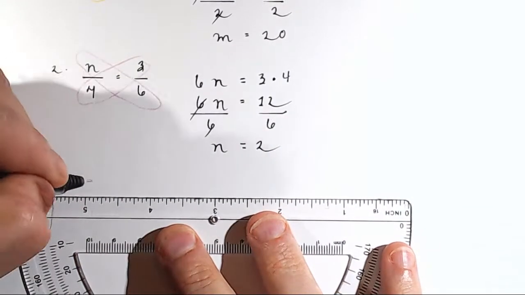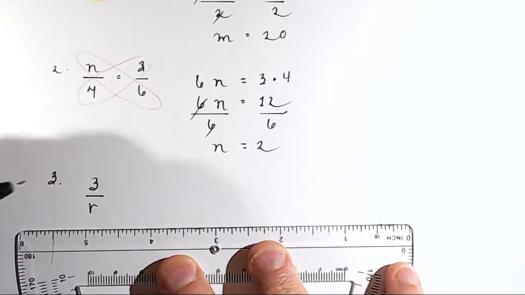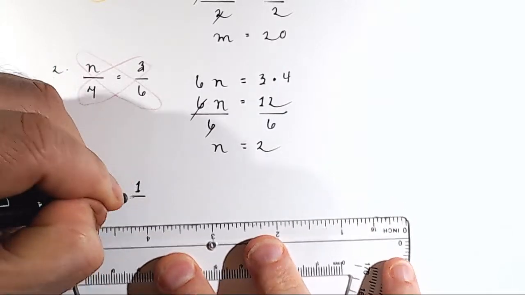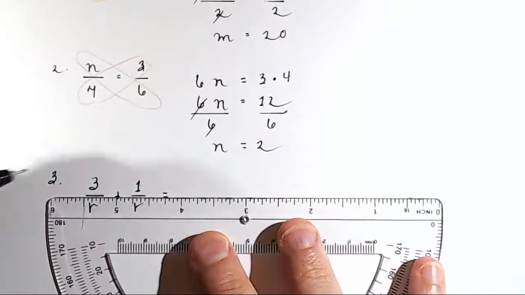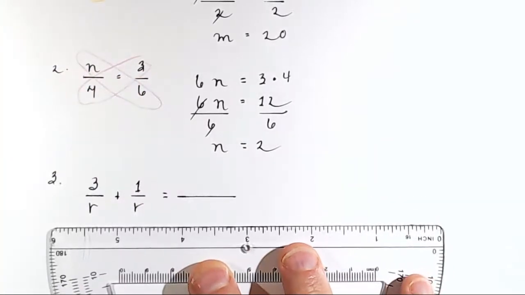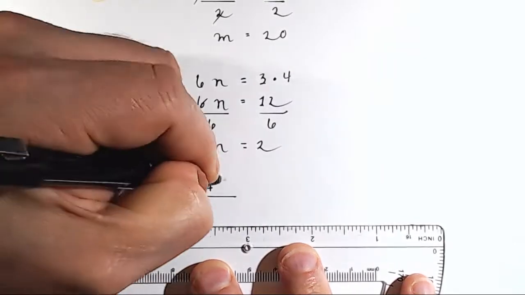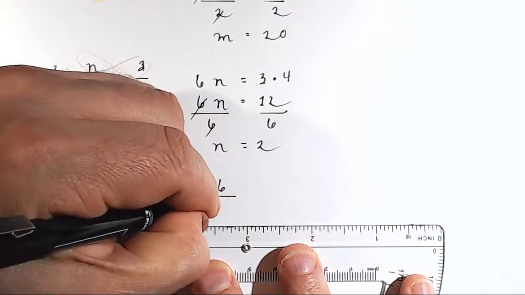We're given 3 over r plus 1 over r equals, and then a medium fraction bar, 6r plus 6 over r squared.